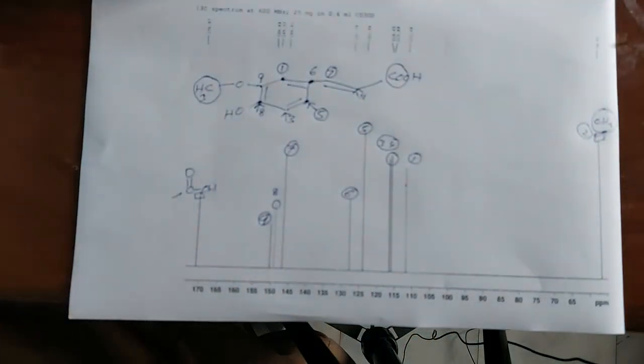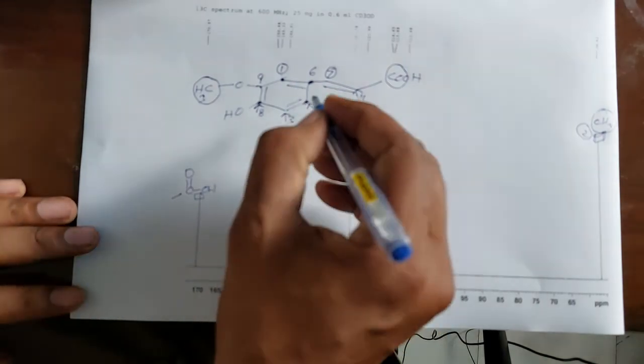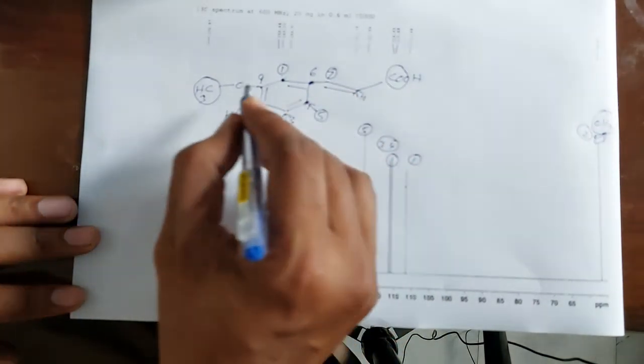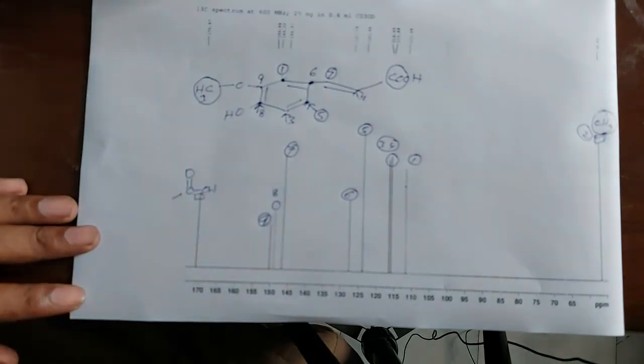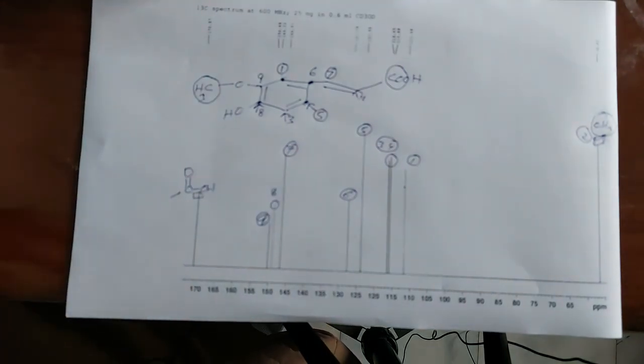Obviously there are various other techniques which give further explanations, according to which proton is attached to which carbon, and which carbon is attached to which proton. This is understood by HSQC and HMBC.